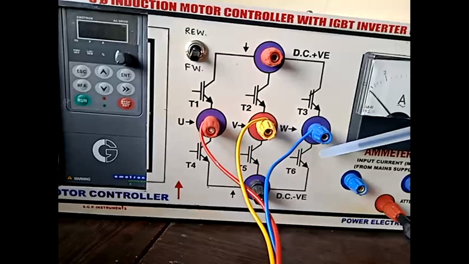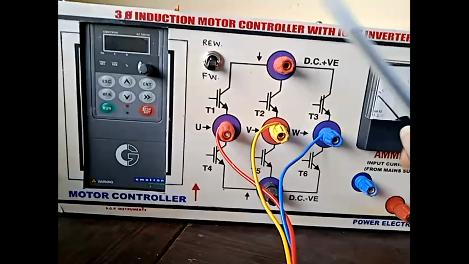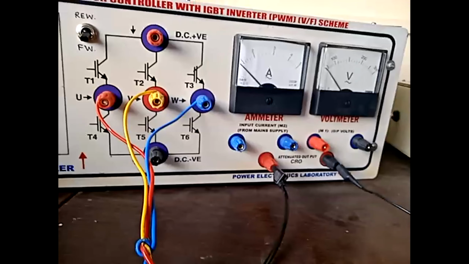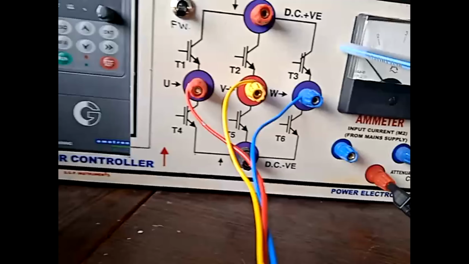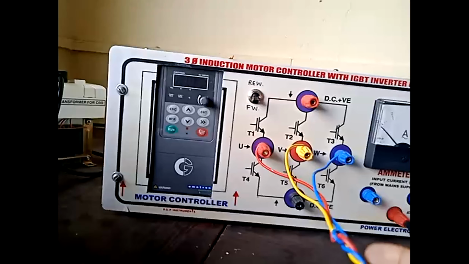We are taking the output from these terminals R, Y, B, and these terminals are connected to the stator winding of the induction motor.